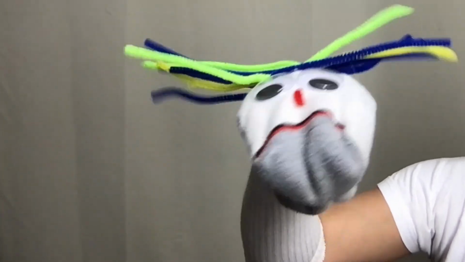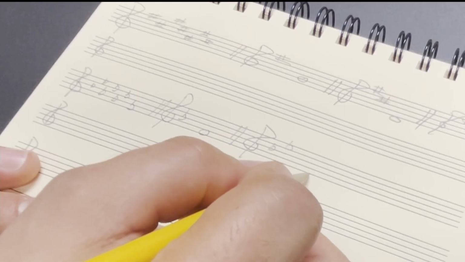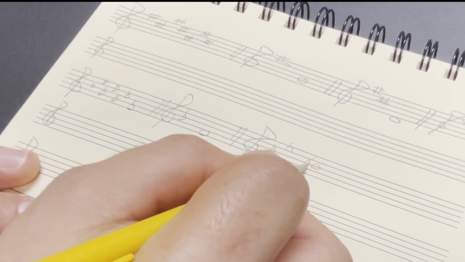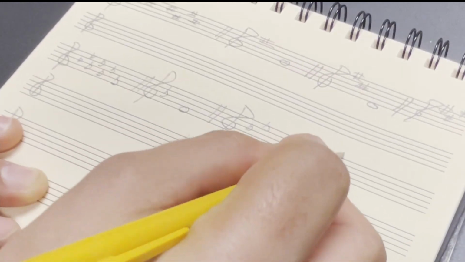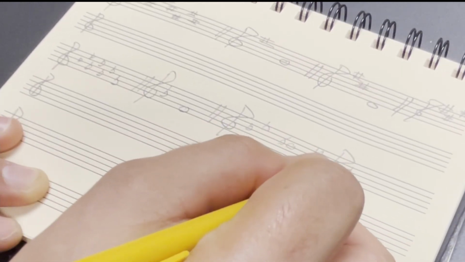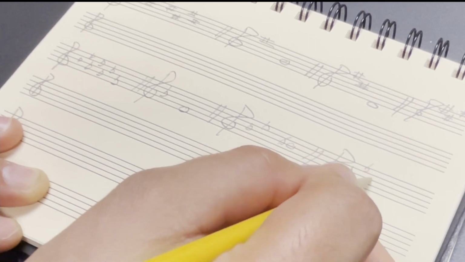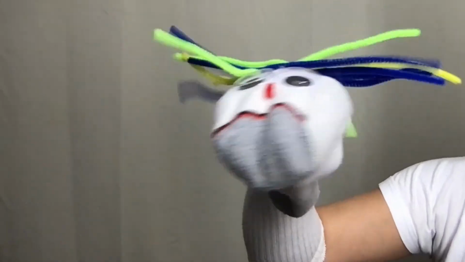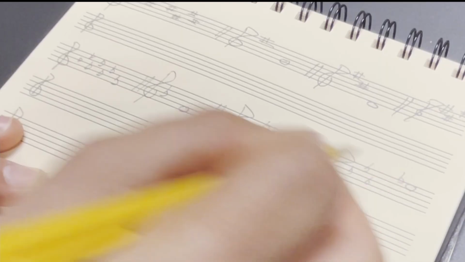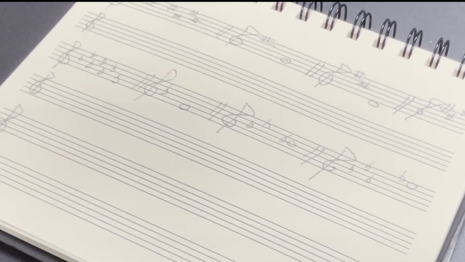So two flats, B flat and E flat, would put you in the key of B flat major. Three flats, B flat, E flat, A flat, put you in the key of E flat major. You get the idea.